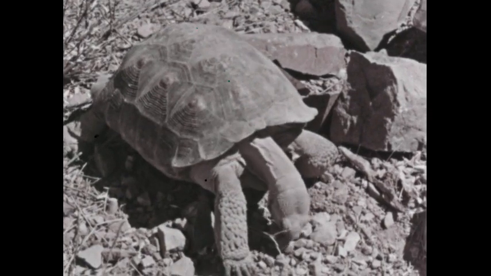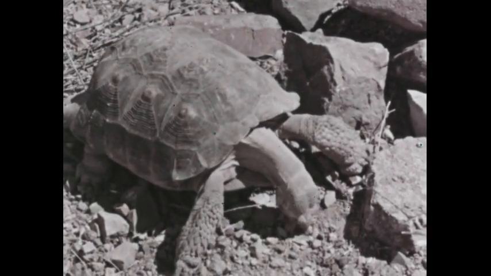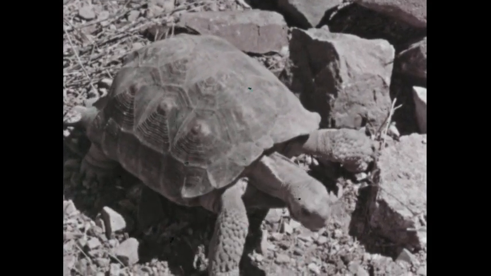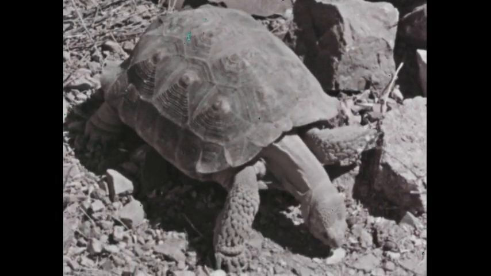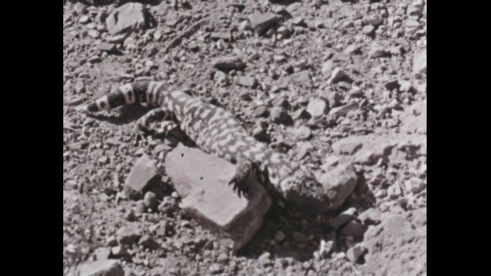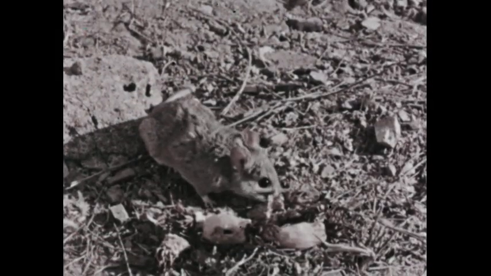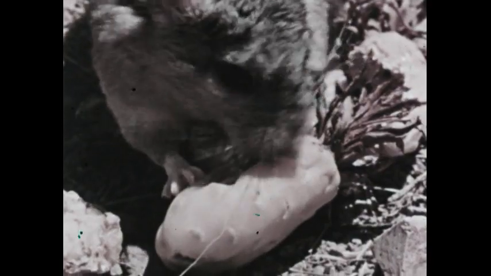The desert biome also includes many forms of animal life adapted to hot, dry surroundings. There are numerous reptiles, such as the desert tortoise and the Gila monster, which have dry skins that conserve moisture. Some desert mammals, such as the kangaroo rat, obtain water from seeds and other parts of plants.